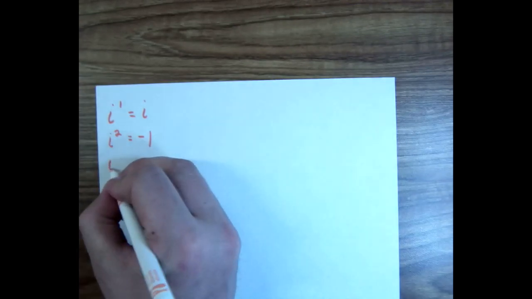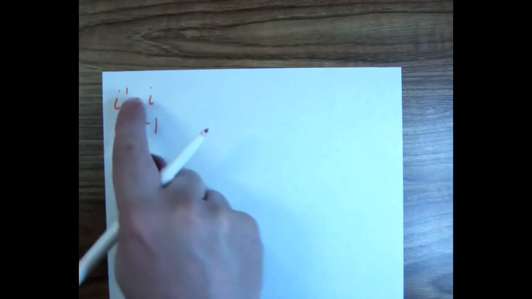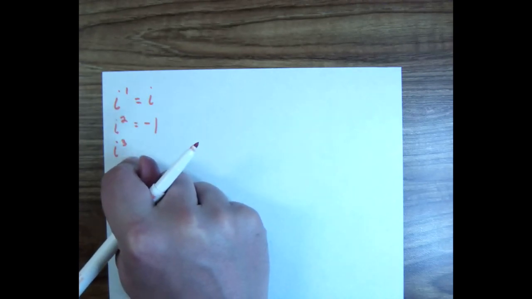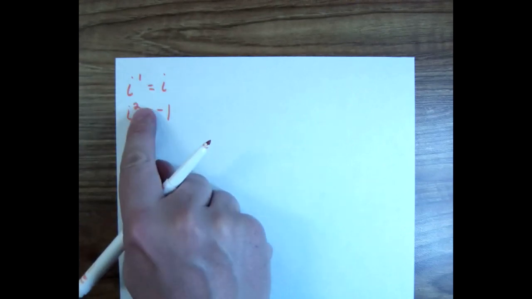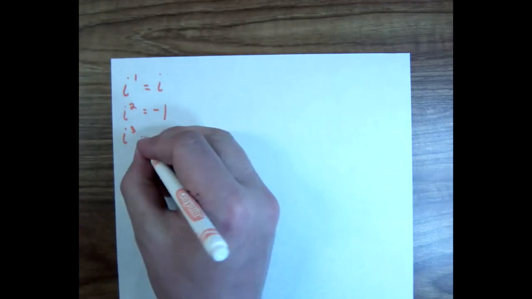What is i to the third? Well, i to the third power would be i squared times i to the first. It'd be these two multiplied together. i squared times i to the first is i to the third, right? That's how exponents work. You add the exponents. So something to the first times something to the second would be something to the third. So what's negative 1 times i? Well, that's negative i.